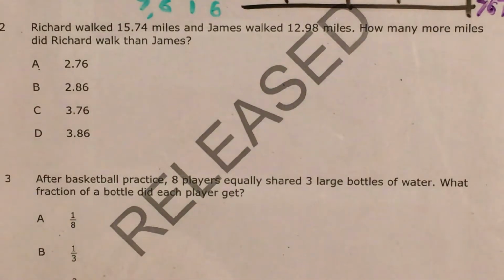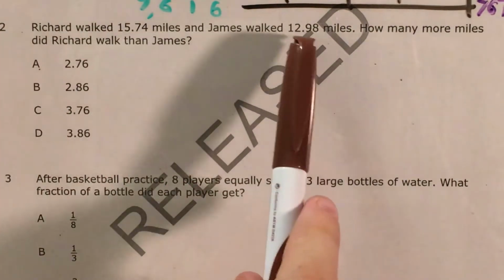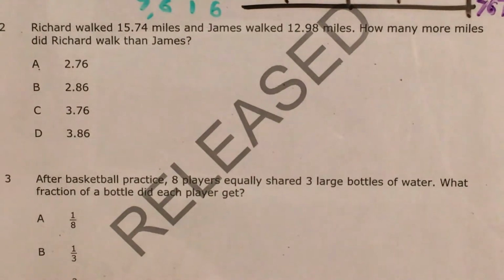Now, if you are used to reading this as 15.74 and 12.98, I'm saying it differently because that is how the Common Core curriculum connects fractions to decimals. I've actually seen it prove very useful. I know that Common Core can be very scary for a lot of people, but it's just a different way of thinking about math. It's a little more systematic, which is why I'm going ahead and doing all these questions on this YouTube channel.